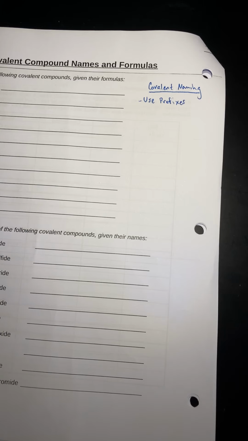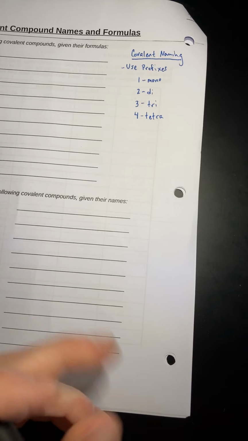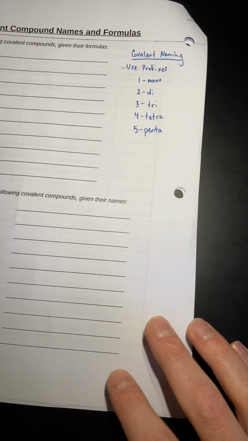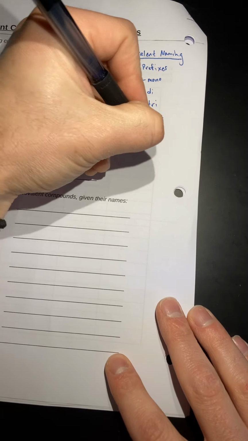1 is mono. 2 is di. 3 is tri. Tri, like a tricycle. 4 is tetra. 5 is penta. 6 is hexa, because the hexagon has 6 sides.